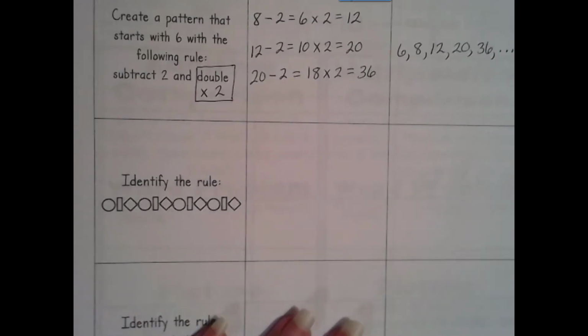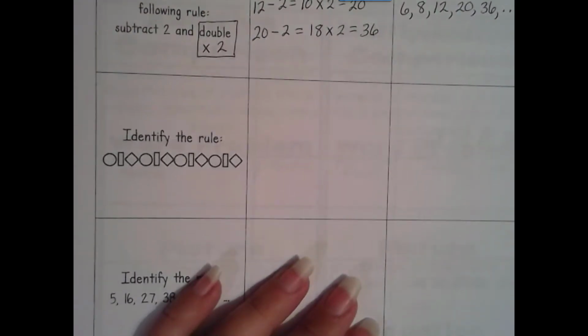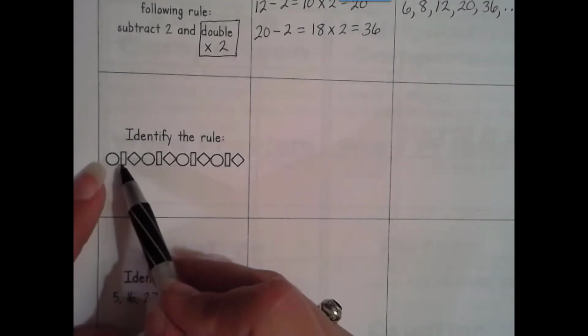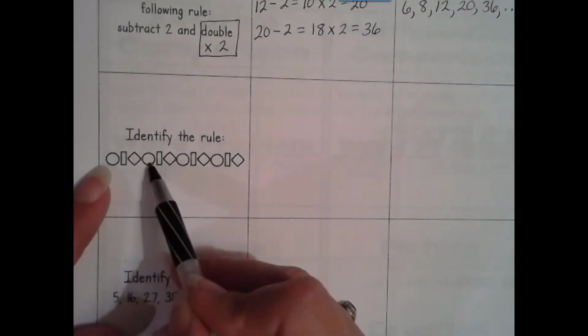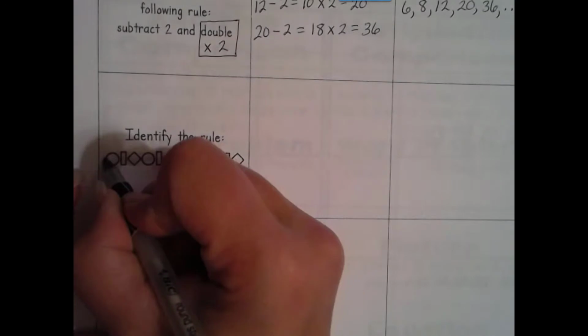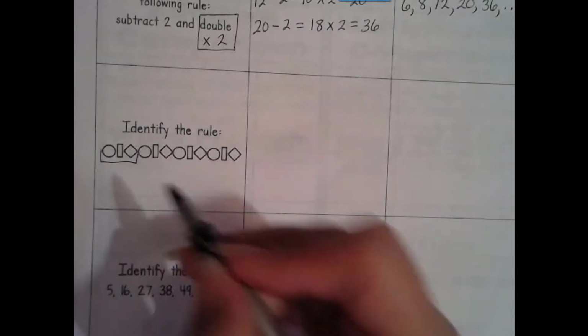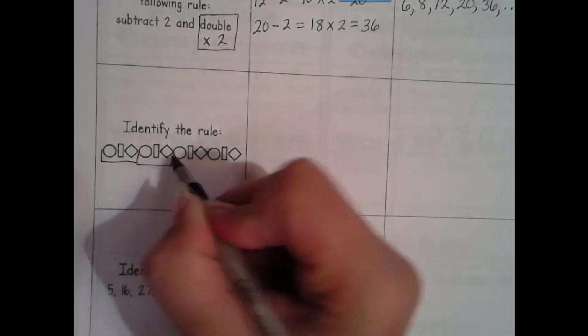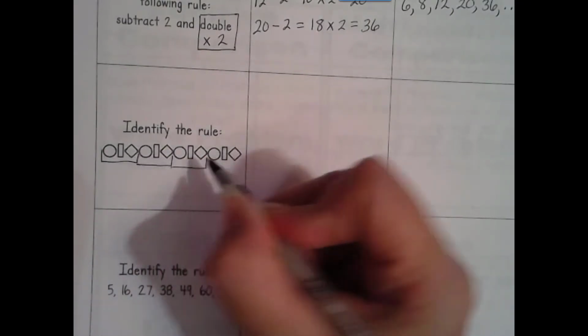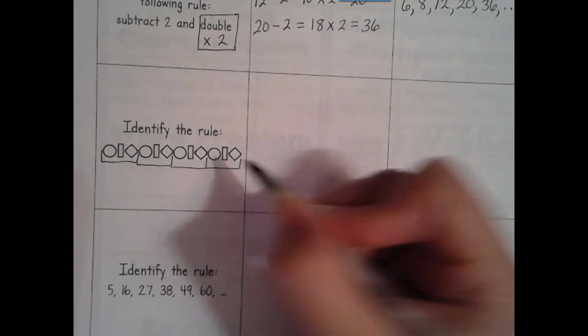So next, identify the rule. So let's see. Circle, rectangle, rhombus. Circle, rectangle, rhombus. It looks like this is what starts repeating. Circle, rectangle, rhombus.